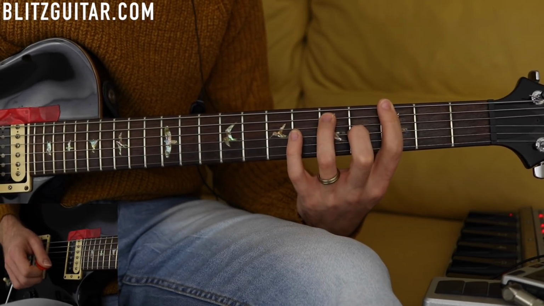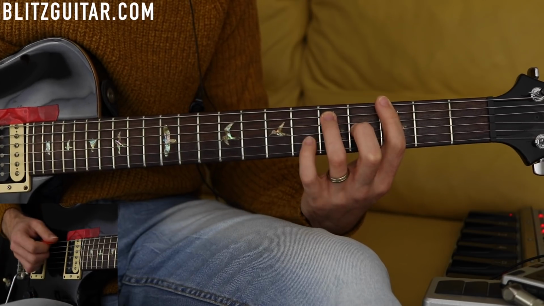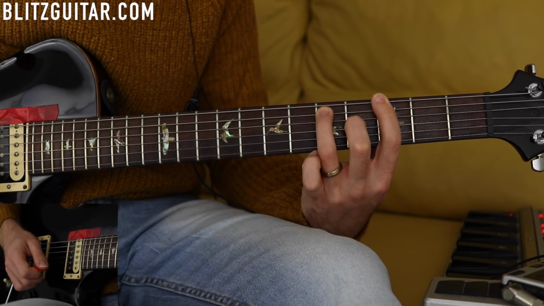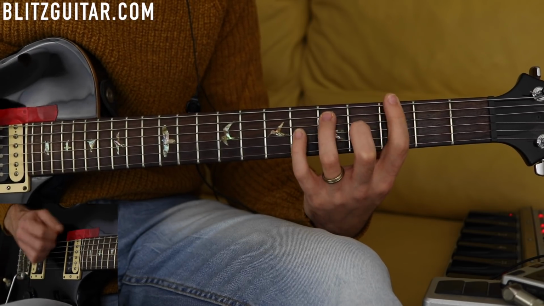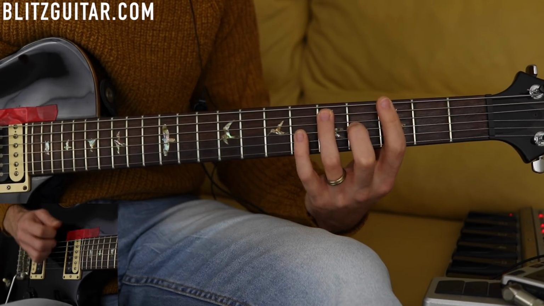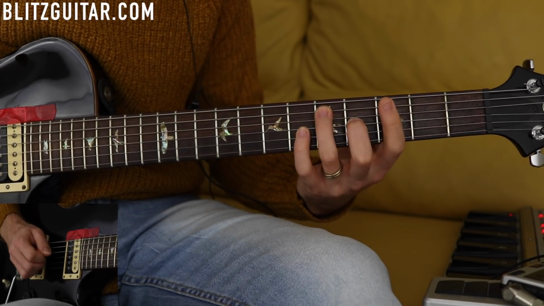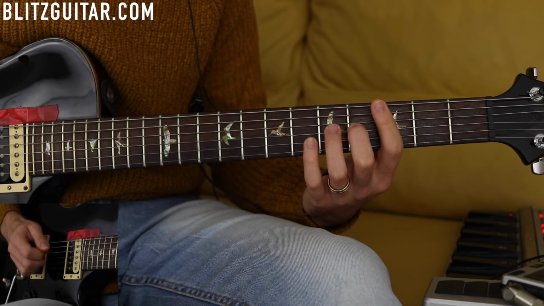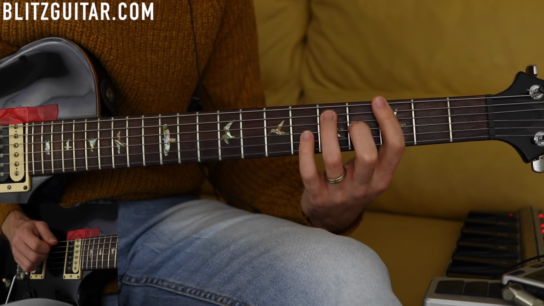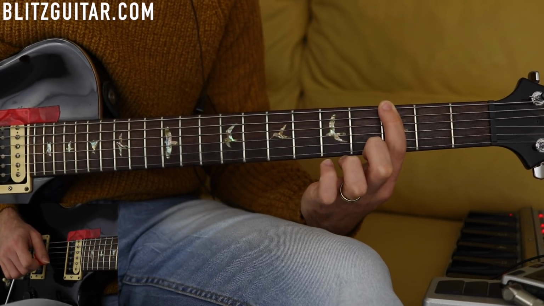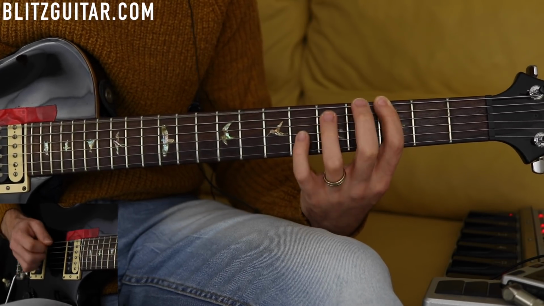Now the G is very simple. It's exactly the same shape as the A: 3, 5, and 4, the major shape. And I'm plucking the same way. So 6, 5, 3, 5, 3. And then I have again the A string fret number 5 and the low E fret number 3.